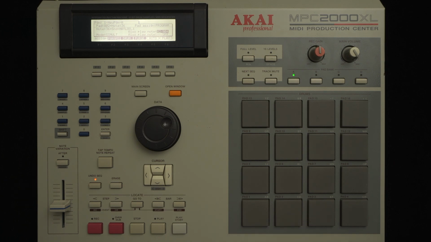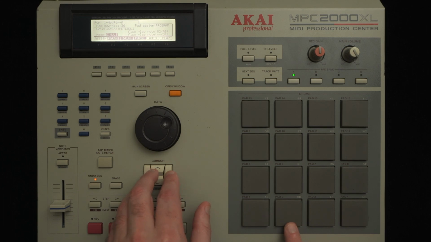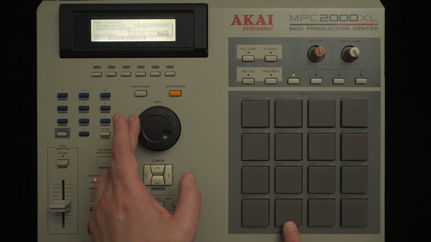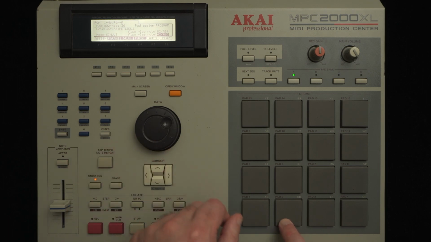And then I could choose another sound again to layer on top of that. So again, it's note 42. So click this, dial in 42. Okay, so you get the idea.